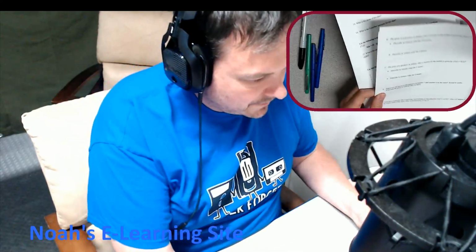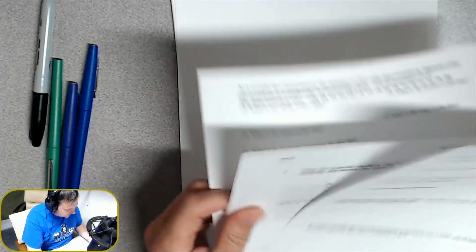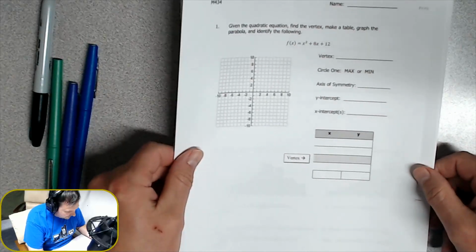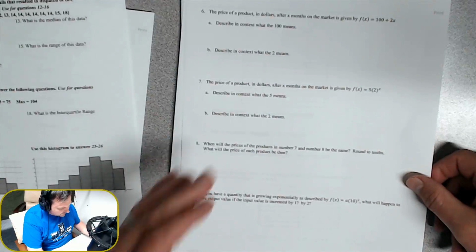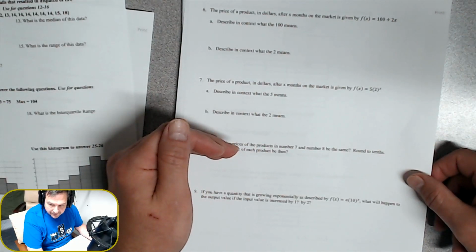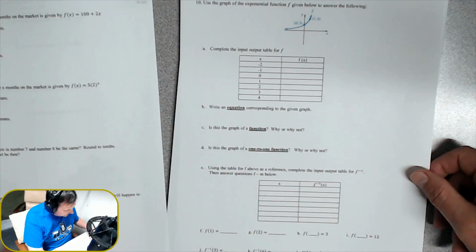All right, so we're all set. Take a look. We had a review of a little bit of everything that's going to be on the final. From yesterday, the answers are posted already, but we got some parabola information. We have a little data from maybe Unit 1, the 5-number summary, that kind of stuff. We have linear and exponential examples, and finally, inverse functions and stuff like that. So let's go through these one at a time.